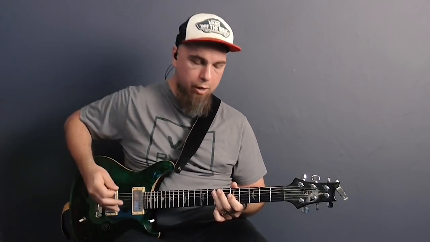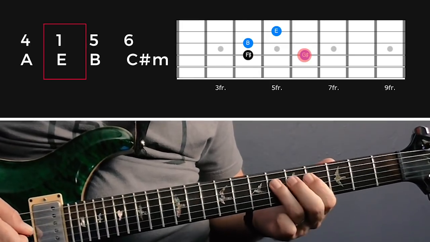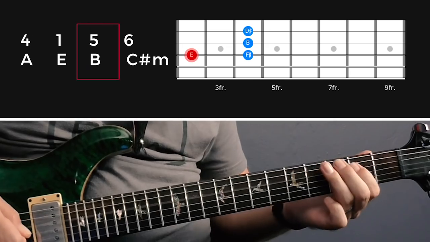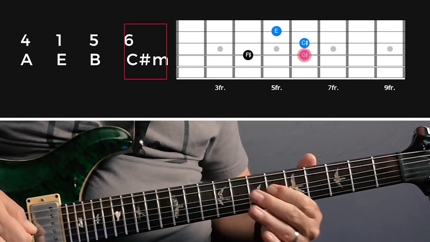Okay, but again, it's kind of boring. We need to get some tension in there. Now, we're not going to go crazy. We're just going to start approaching the notes from a note below. Let me play that for you with the track.